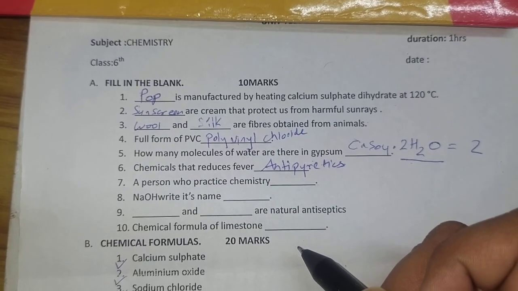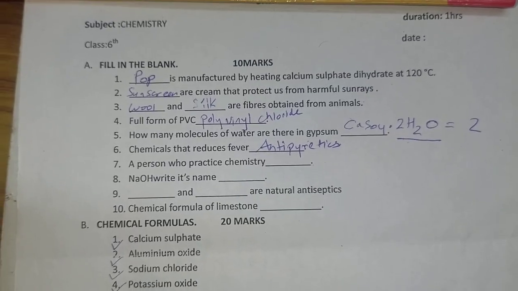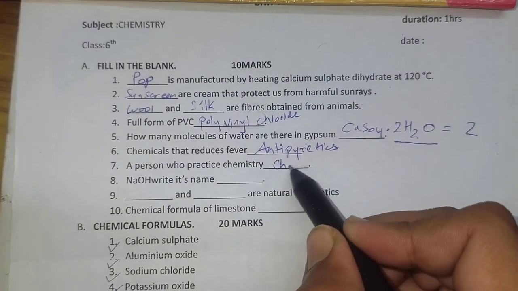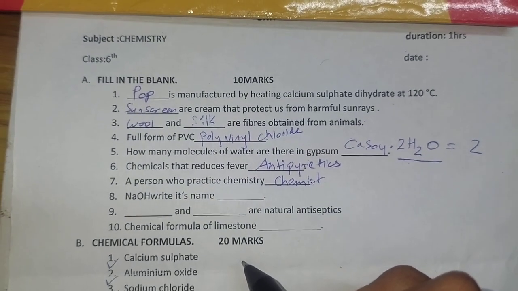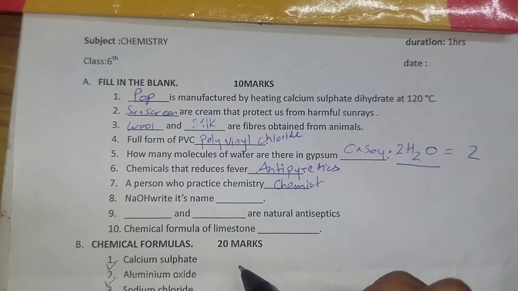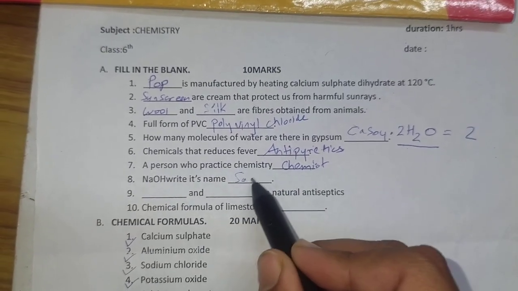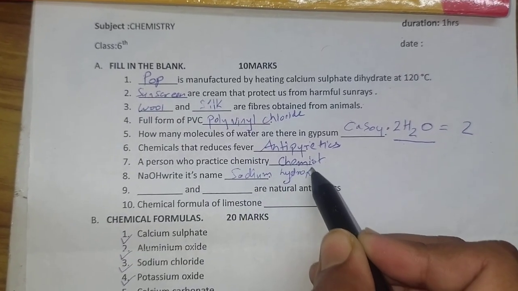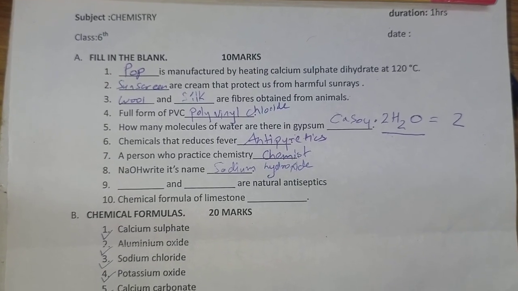Then the seventh one, a person who practices chemistry. If suppose I am practicing chemistry, I will be called a chemist. So the right answer is chemist. Moving on to the eighth one, NaOH, write its name. You have to write its name. What is NaOH? NaOH is sodium hydroxide. So if you have written sodium hydroxide, you will get 1 mark.